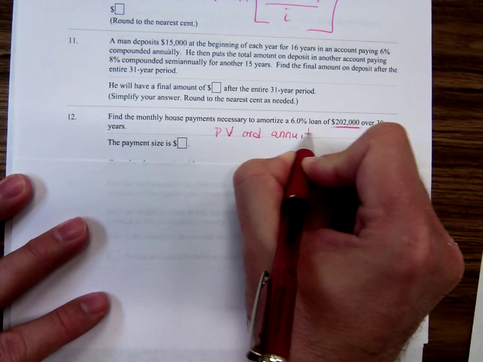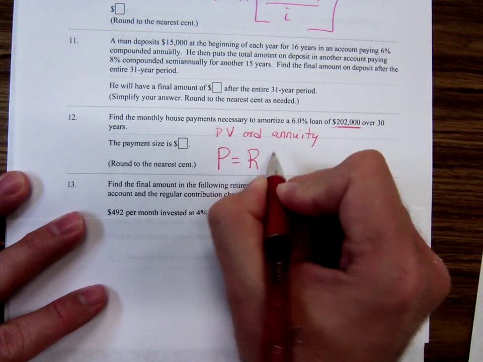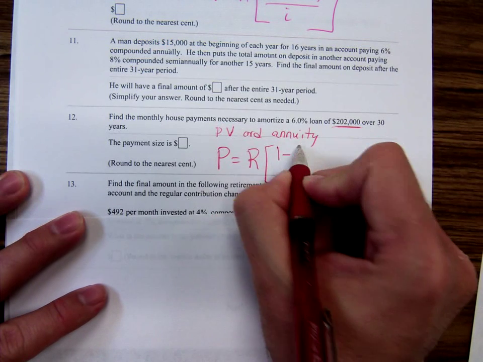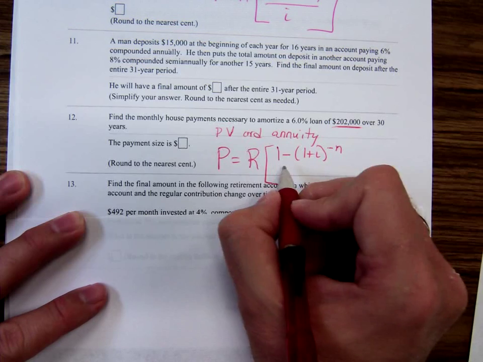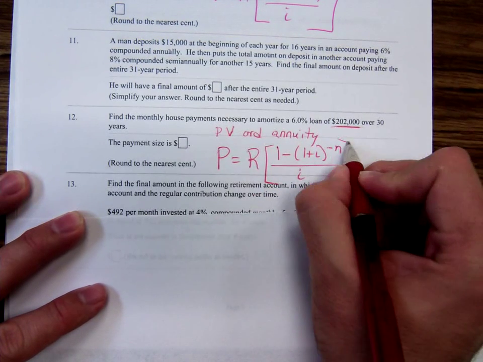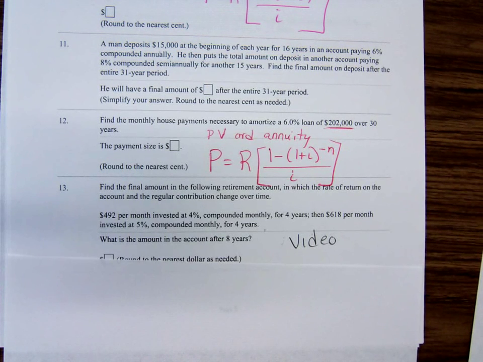Okay? P equals R times 1 minus 1 plus I to the negative n all over I. So to calculate a house payment, you use present value of an ordinary annuity.